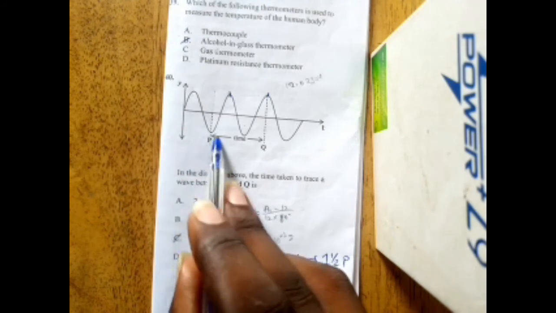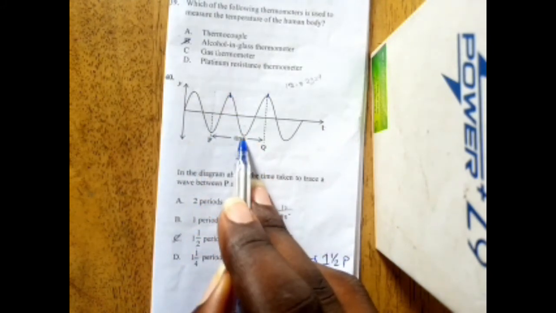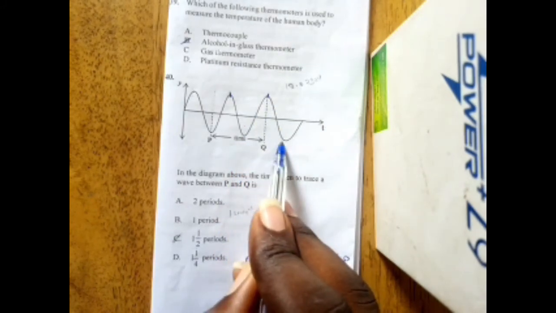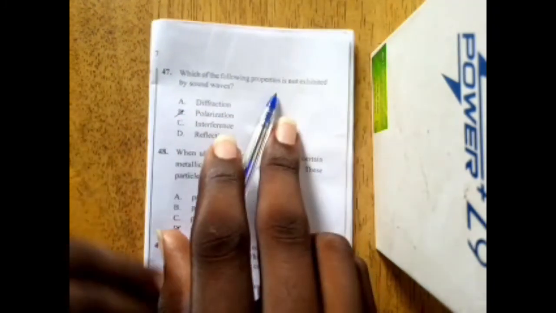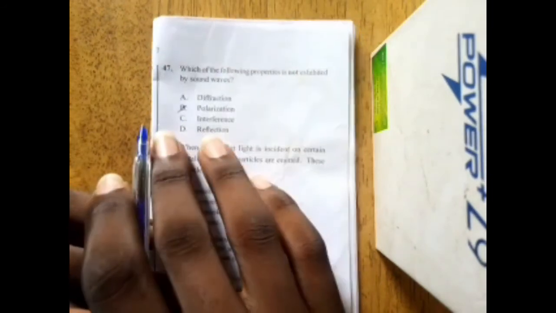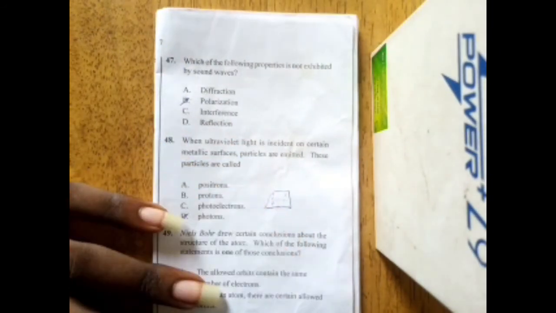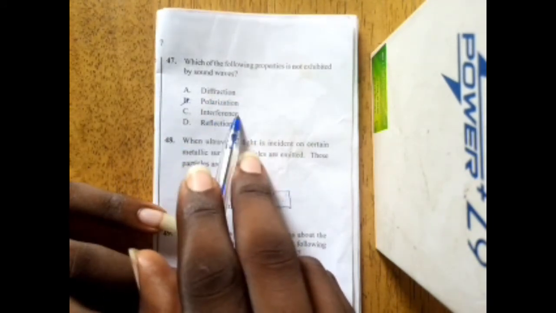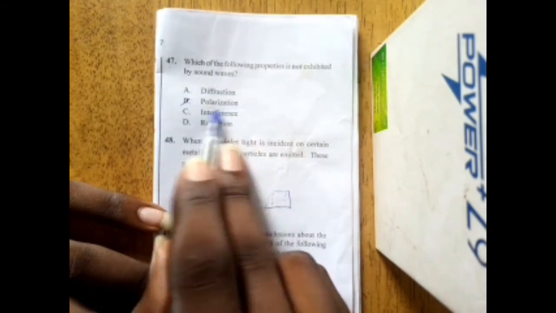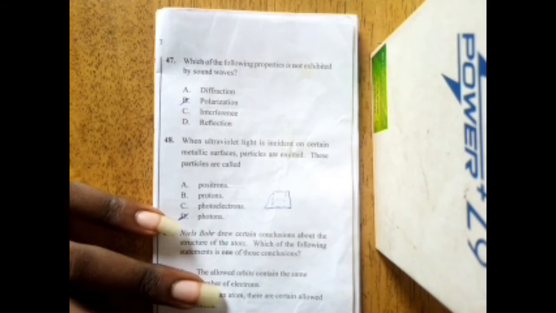Because from one trough to another trough is one period, one trough to another trough is 2 periods, but we are stopping at this point, half. So it is 1.5. Another example here says, which of the following properties is not exhibited by sound waves? Sound wave is a mechanical wave, and a longitudinal wave. So sound wave cannot be polarized. It can be diffracted, it can be interfered, and it can reflect. But sound wave cannot be polarized. Light wave, which is an electromagnetic wave, is the one which can be polarized.